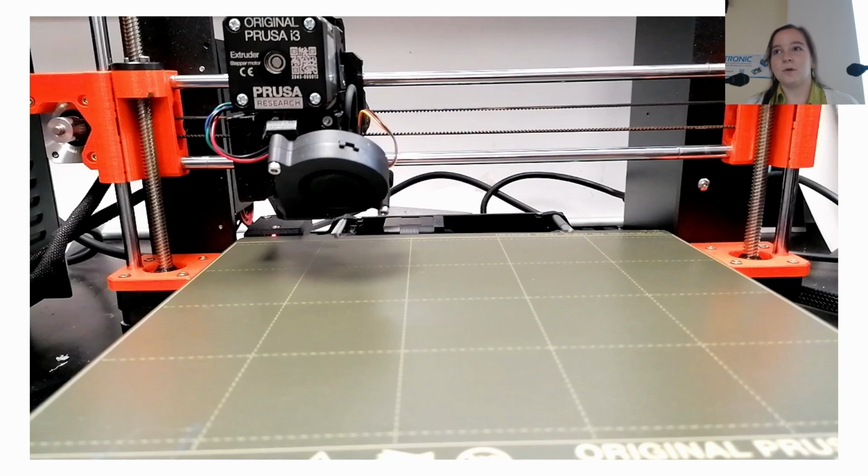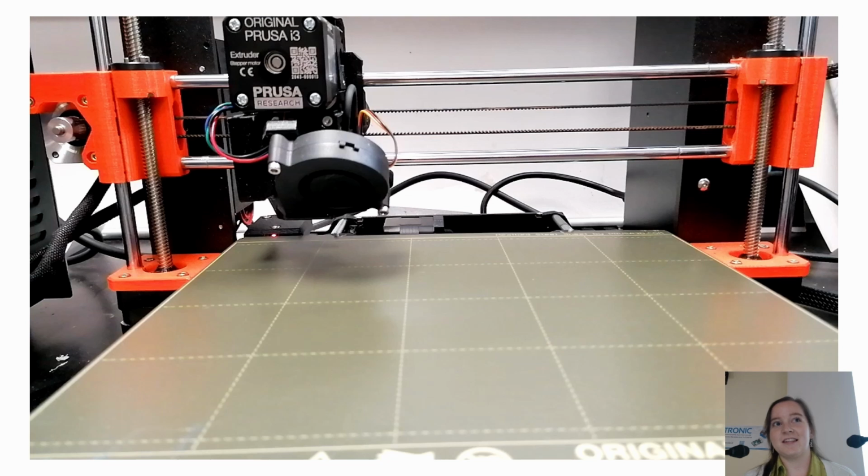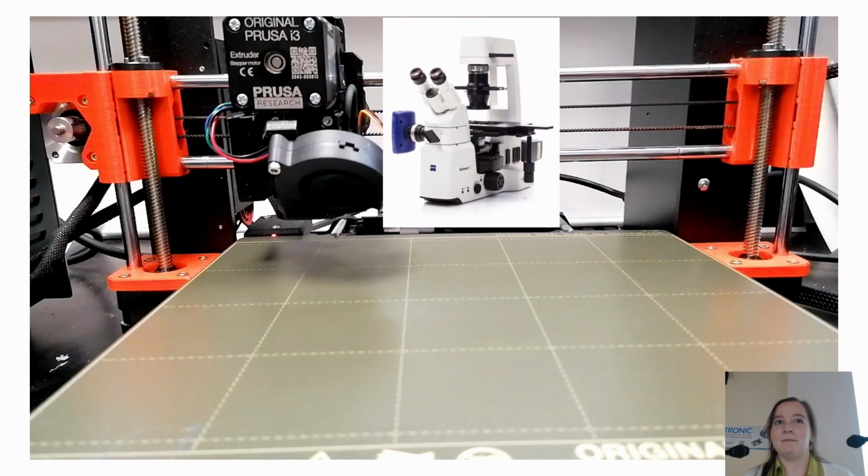It's easily controlled with G-code, and the best thing is that it's already done. I don't have to build it because I've tried building linear translation stages before, and it's just difficult because it has to be perfectly aligned. So I said, maybe we could use the motion of the 3D printer and just put a microscope on top, and then we have a scanning microscope. So that's what we did.